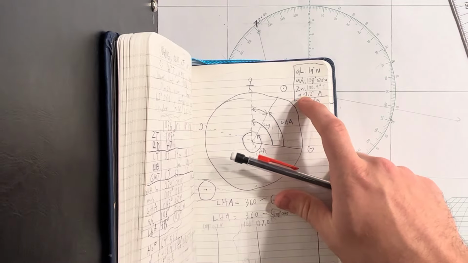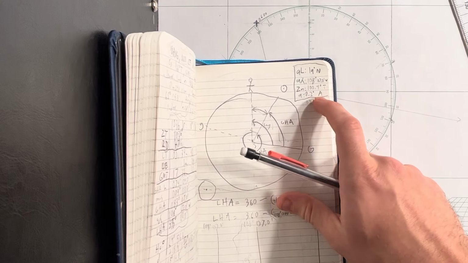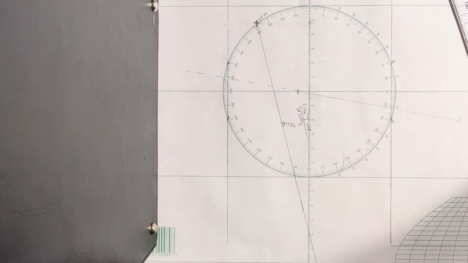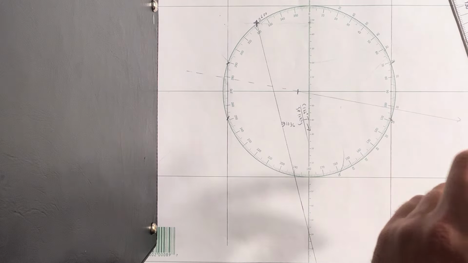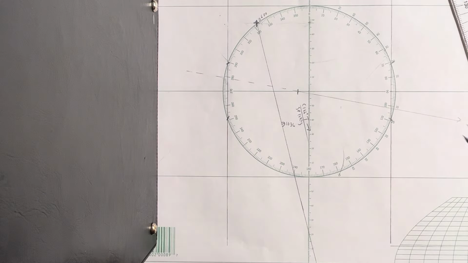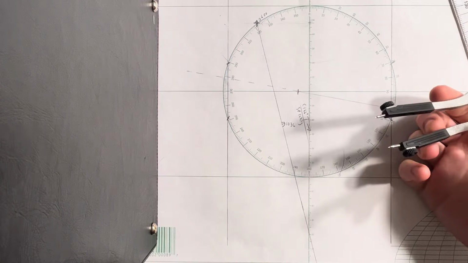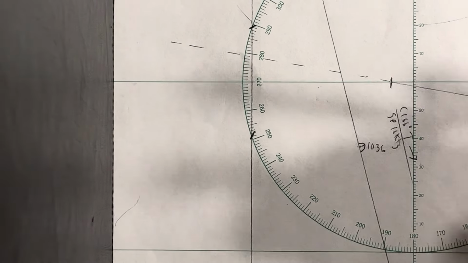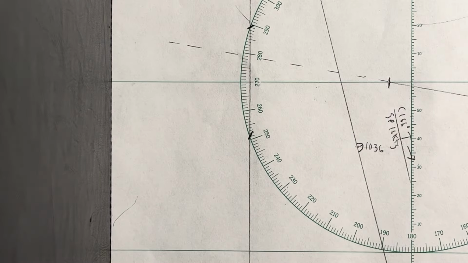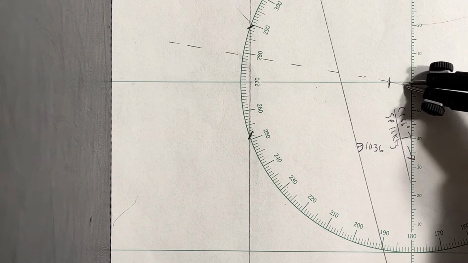So now we've got an intercept of 0.2 minutes away. All right, where did I put my dividers? Here they are. 0.2 minutes is 0.2 miles. That is basically nothing. I mean, I can't measure 0.2.